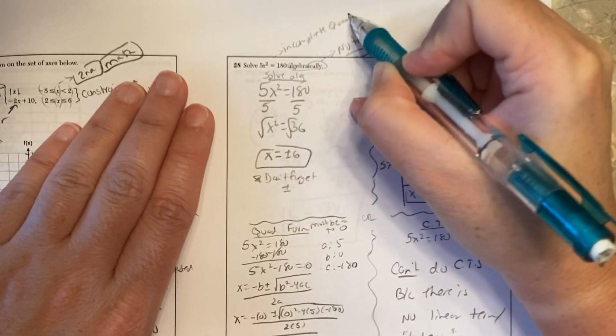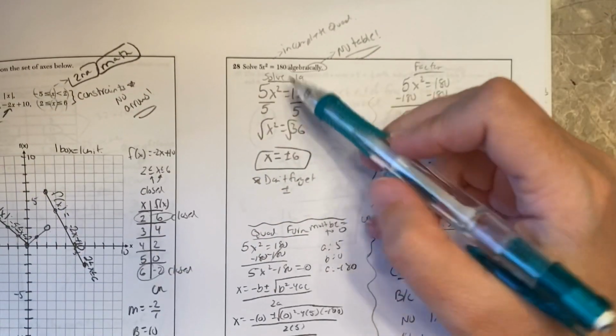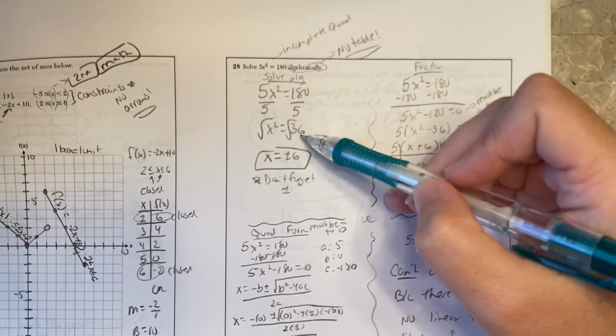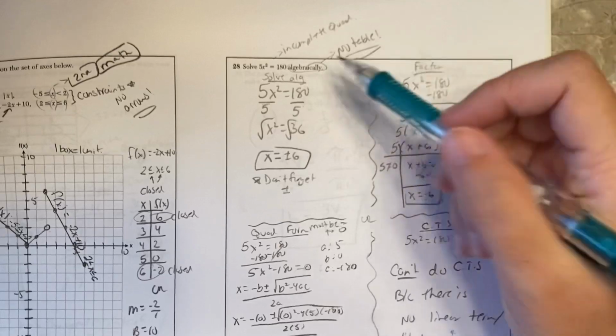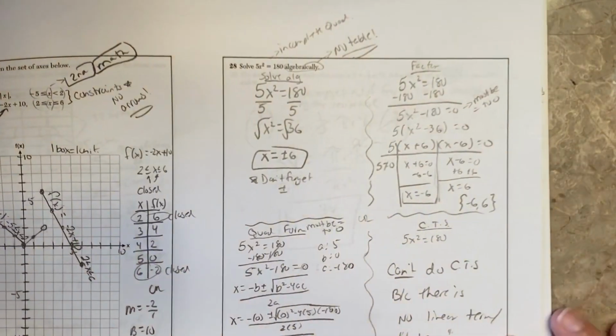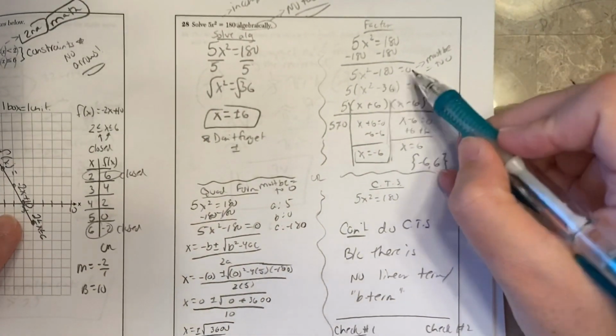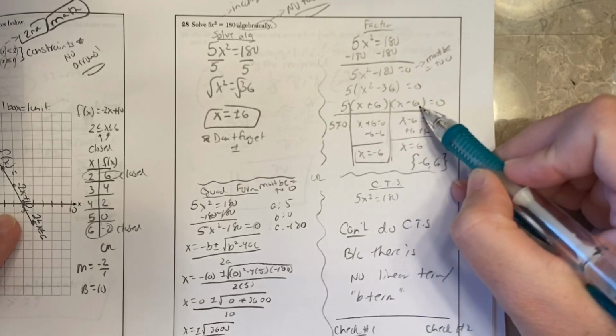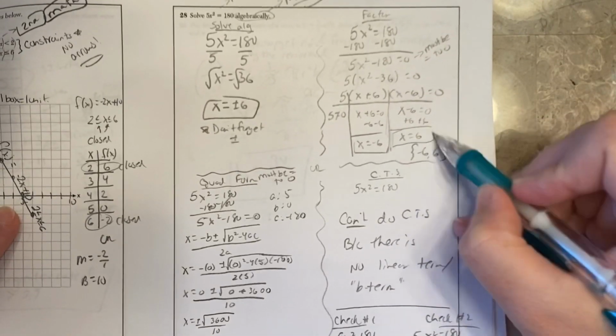Incomplete quadratic. So you are allowed to do it algebraically. So simply just divide, take the square root, and do plus or minus. So that is it. And just a couple of lines of work, done. If you wanted to factor it, make sure you get equal to 0. Take out your GCF, and then do your DOPS factoring. You'll get plus 6 and minus 6.